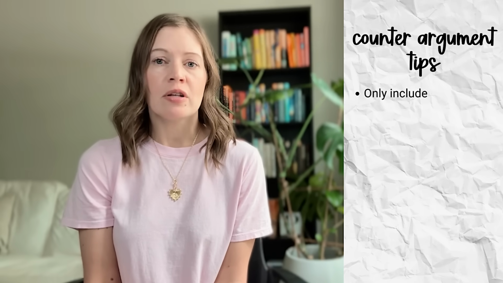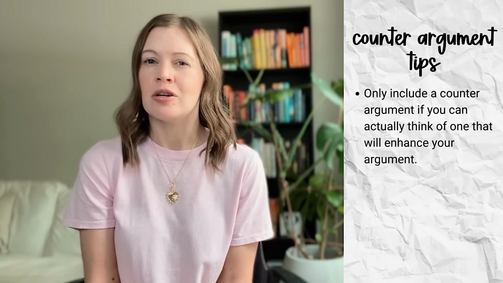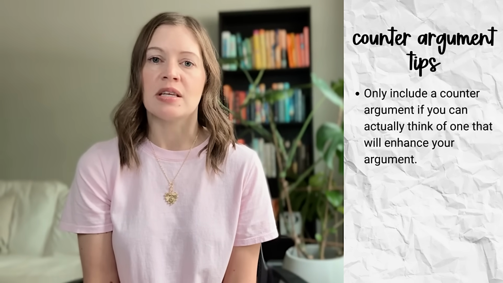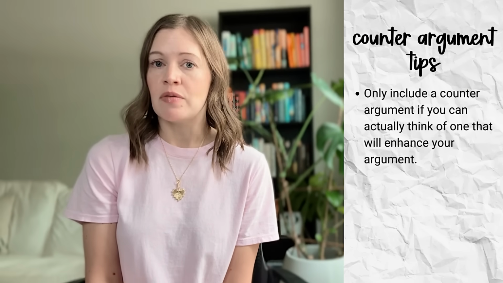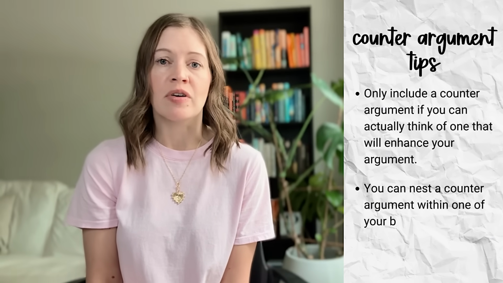Now, do you need a counter-argument or rebuttal? In my opinion, no. Only include a counter-argument if you can actually think of one that will enhance your argument. Don't just have a counter-argument for the sake of having one. Think about real positions that people take against yours. If you do decide to include a counter-argument, remember that it doesn't have to be its own paragraph. It can be nested within one of your other body paragraphs. Finally, for your conclusion, rephrase your thesis and then state a sentence or 2 to wrap it all up.